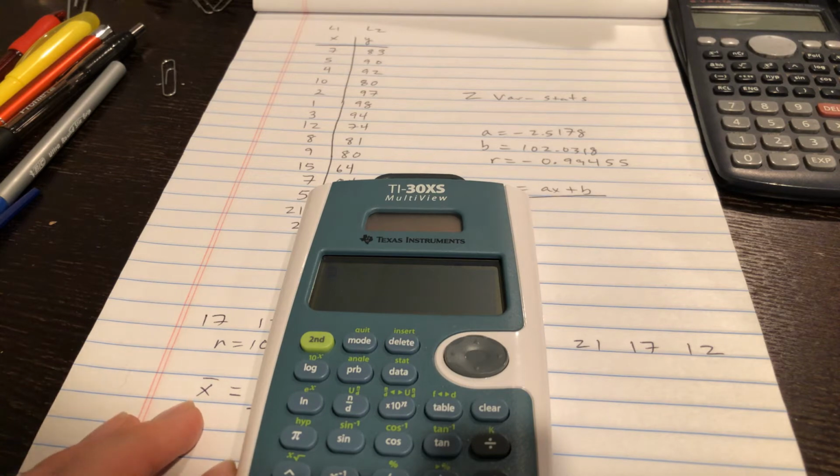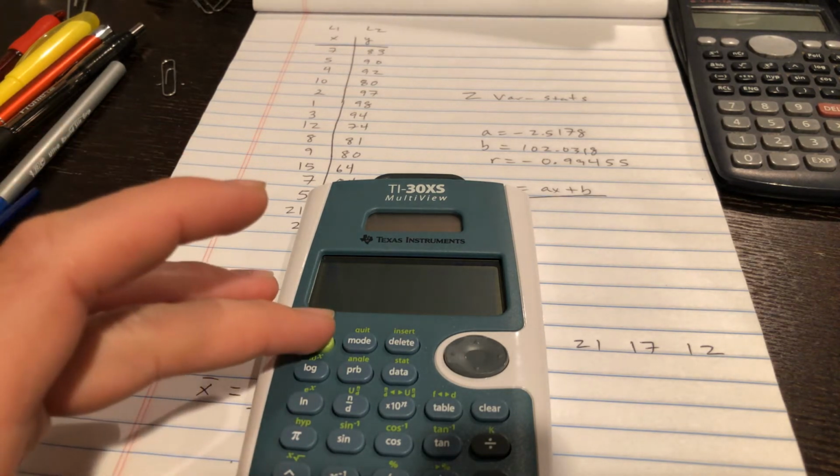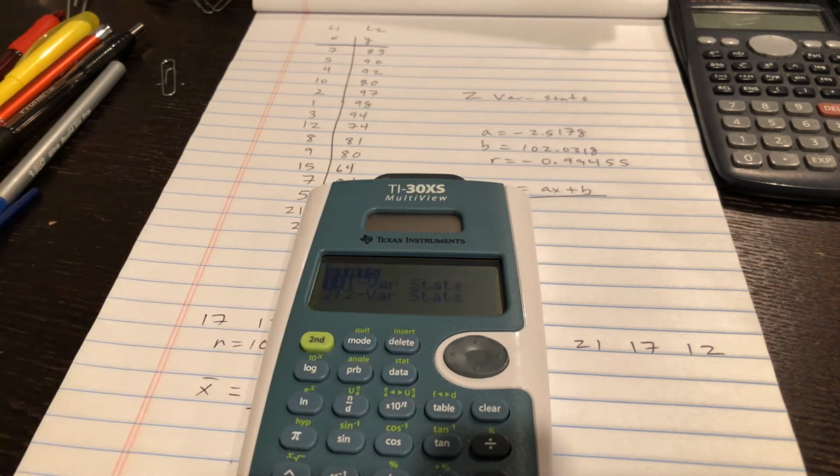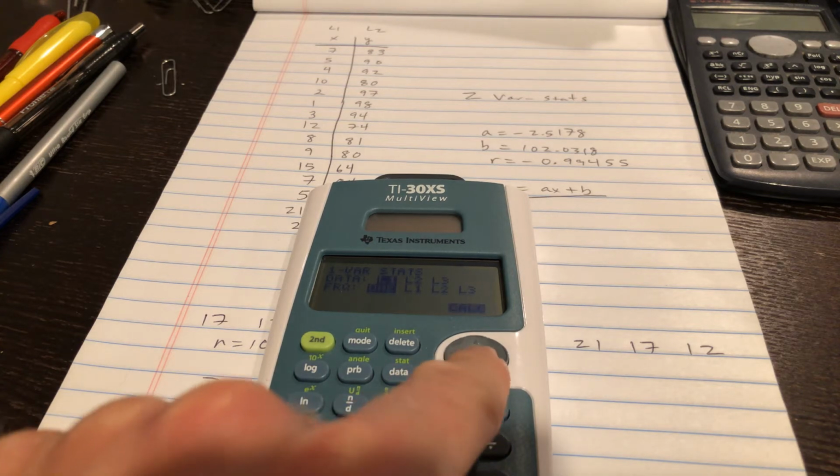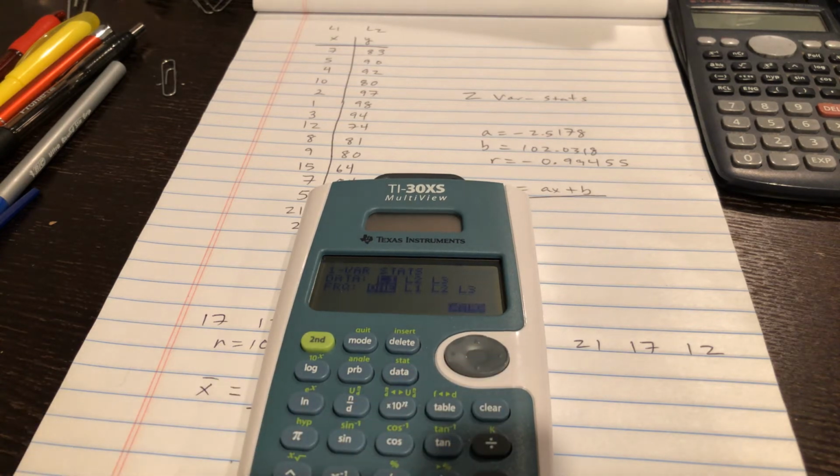Now I want to figure out what X bar is and the standard deviation, the sample mean and the standard deviation. So I hit second data, that is stats, and I want one variable statistics, 1-Var Stats. I hit enter. Now I've played around with this. Where do you want this data from? The data is from list 1, and you do want frequency 1. Don't do list 1, 2, or 3. Okay, I want list 1, frequency 1 there, and then I want to hit calc.